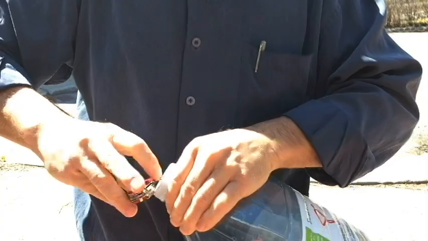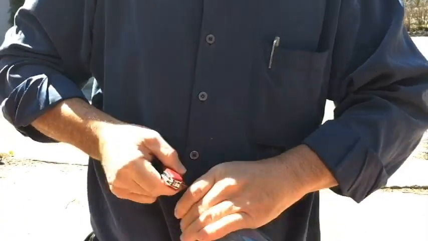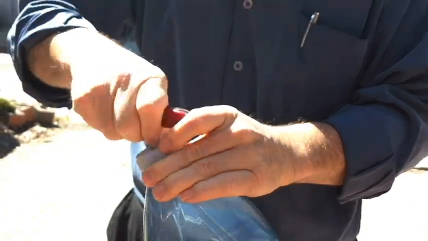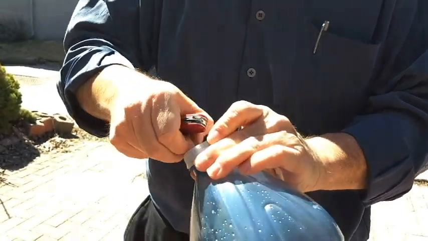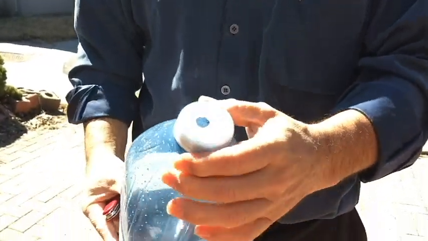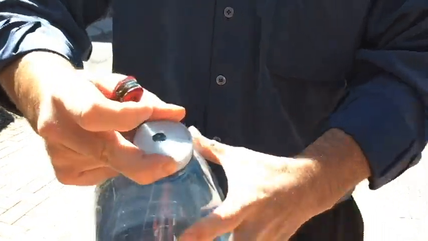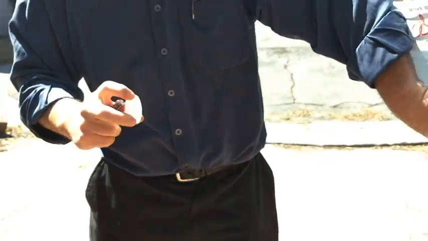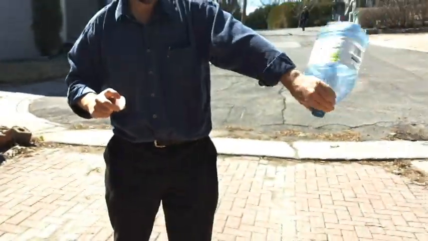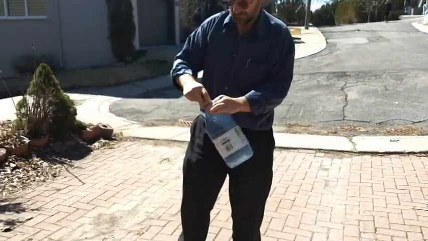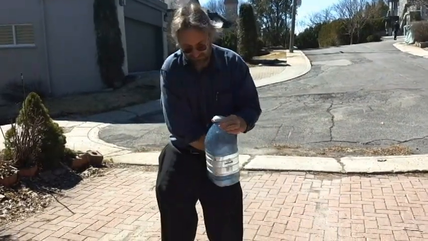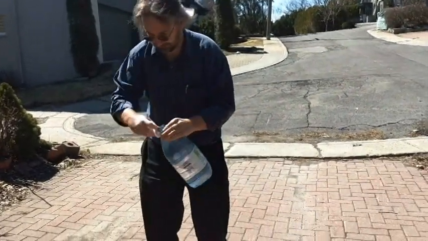So let me make a hole. Okay, I have a small hole inside the bottle. I'm going to make sure that there's no water in there, empty it, and then I'm going to pour a little bit of absinthe inside this bottle.